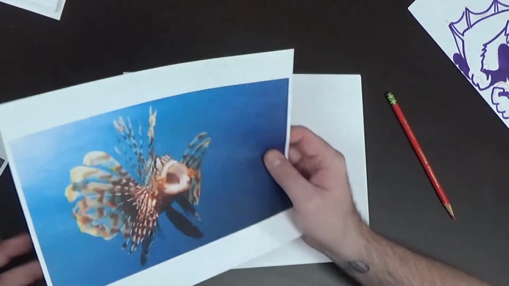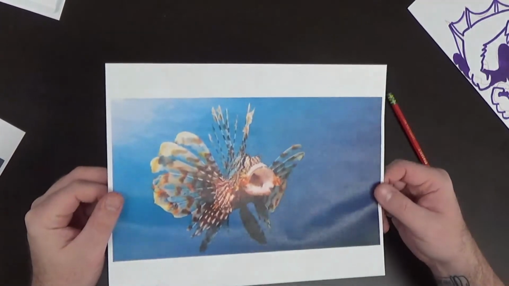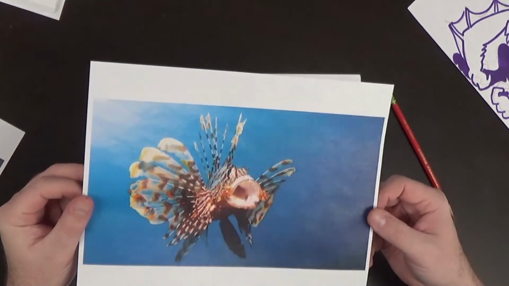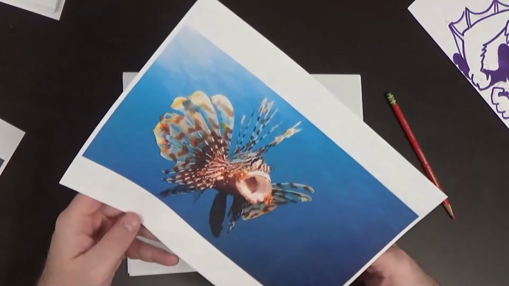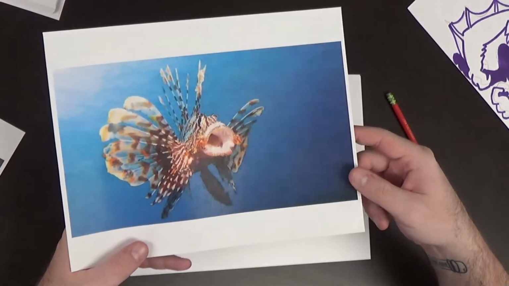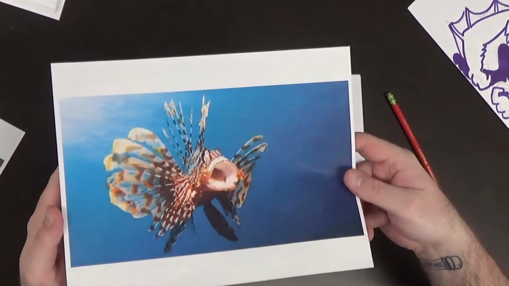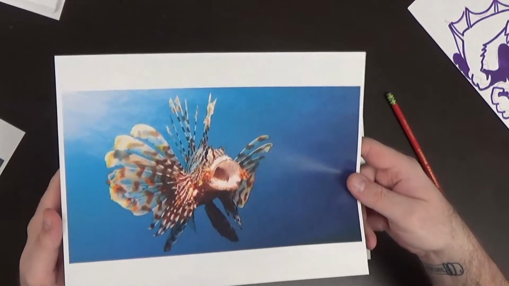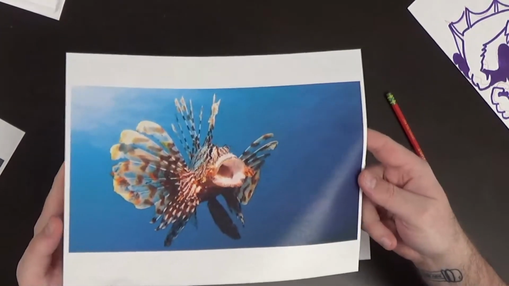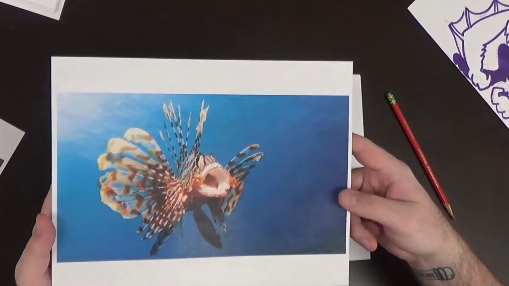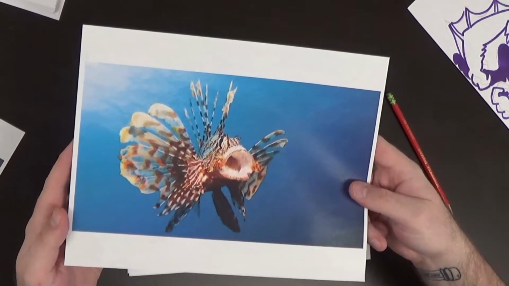So I found this fish. Do you know what the name of this fish is? This is called a lionfish, and they're actually an invasive species in our Gulf of Mexico right now, and in North American areas and oceans.